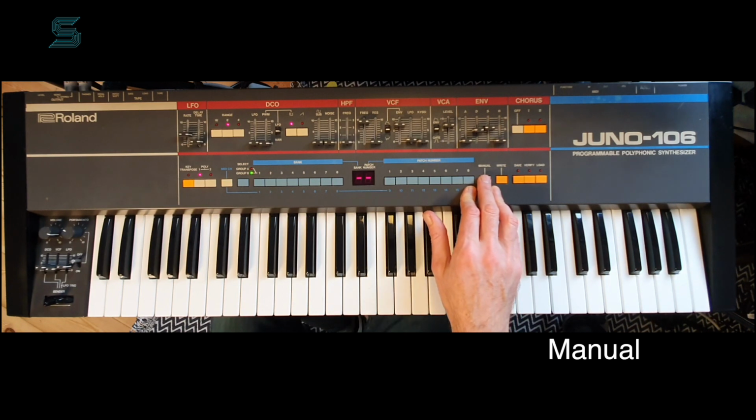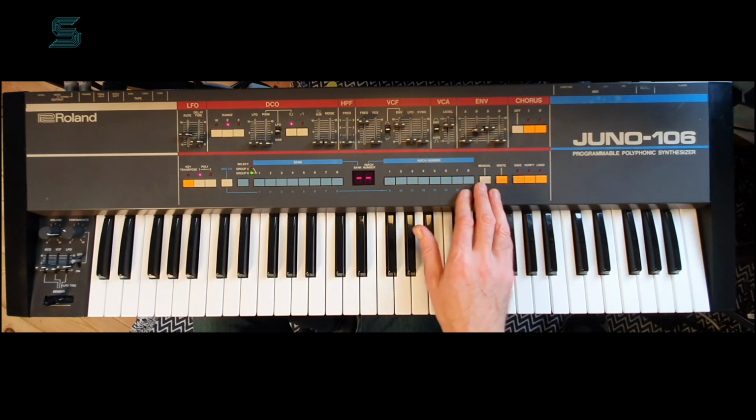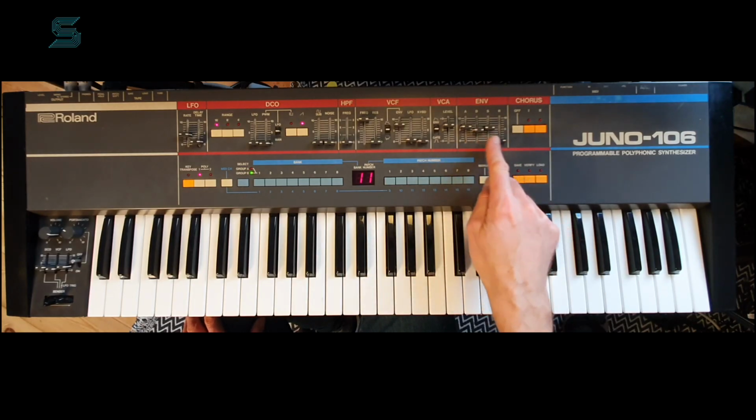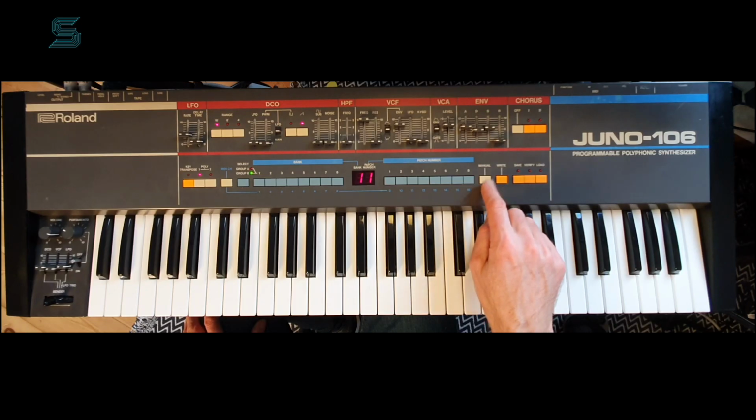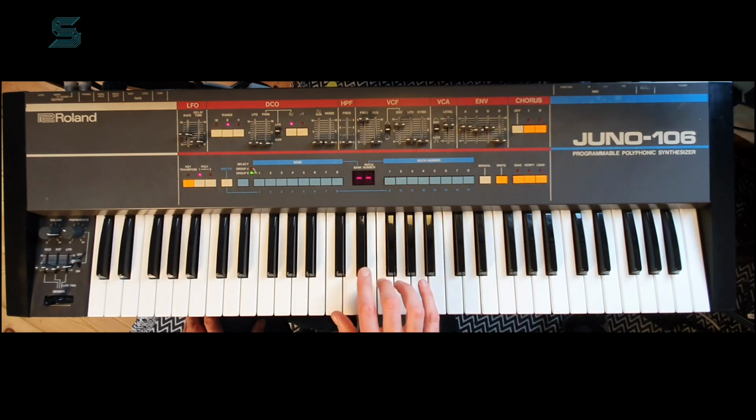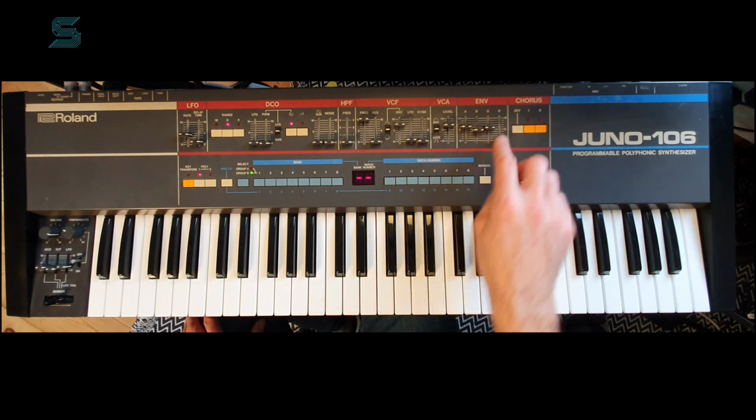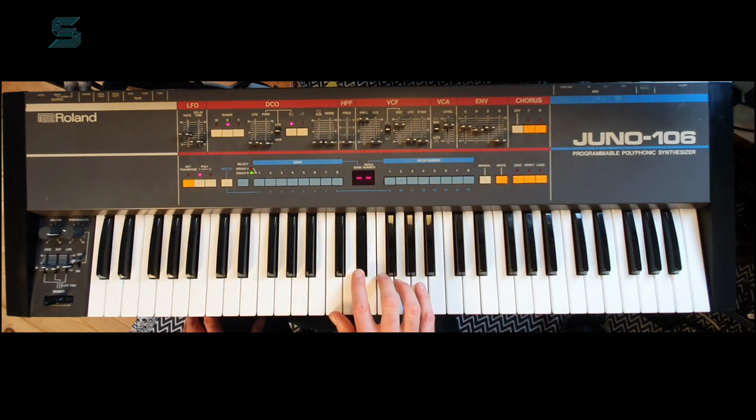Here's the manual button. What the manual button does is it sets the sound to the position of all the knobs and faders. So the sound that you're hearing is the sound that you're looking at. So for instance, here's my basic saw sound. My envelope is showing something different to what we're hearing because this is just the preset. So as soon as I press the manual button, now we're hearing the sound of what that envelope's doing, as well as everything else on our control panel. Pretty useful.